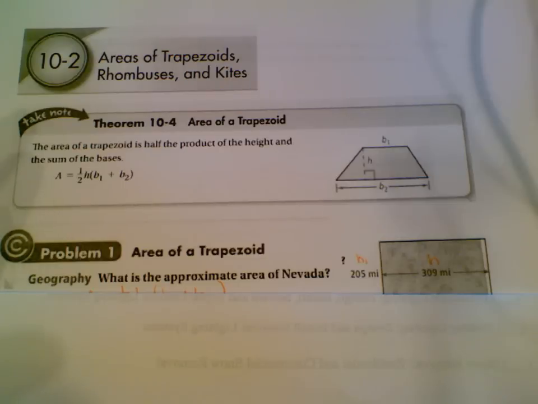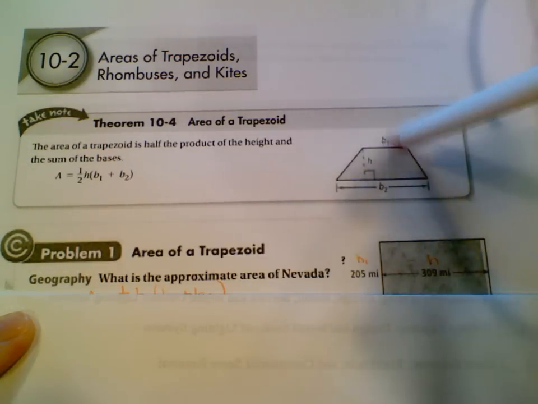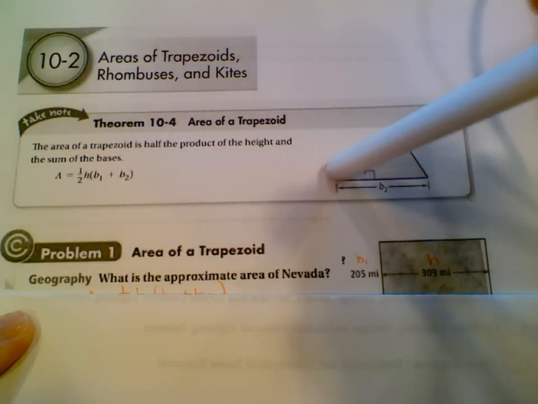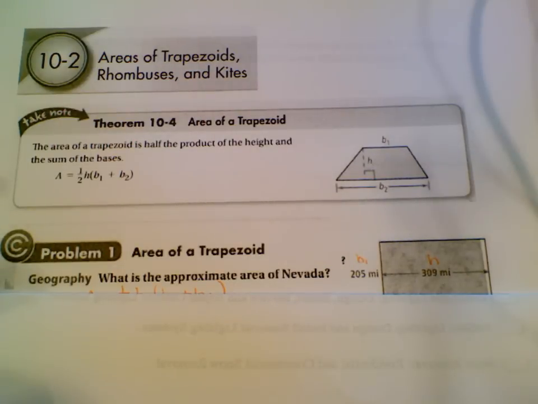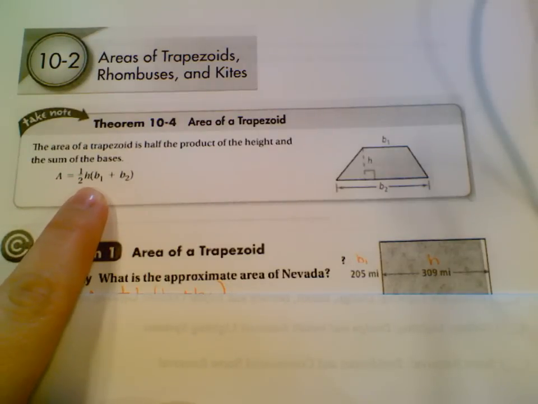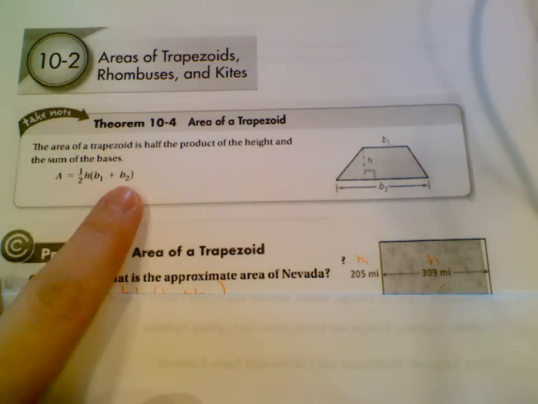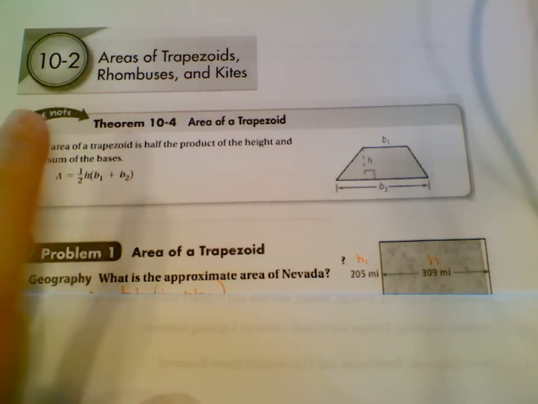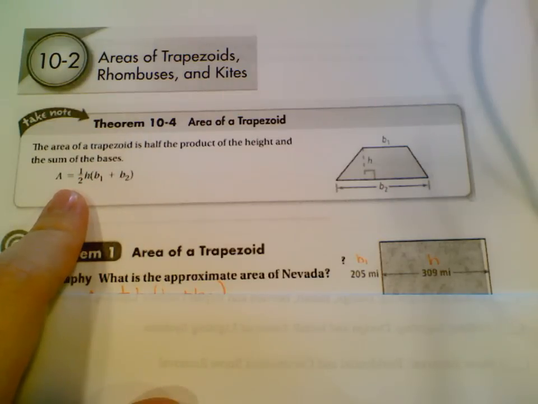If I'm going to find the area of a trapezoid, remember a trapezoid is where you have two bases of different lengths, and then you have those angling sides. The two bases are always parallel to each other. So to find the area, we're going to do a half times the height, and then in parentheses we're going to add the bases and then times to the rest of the product. So let's take a look to see how that formula works.